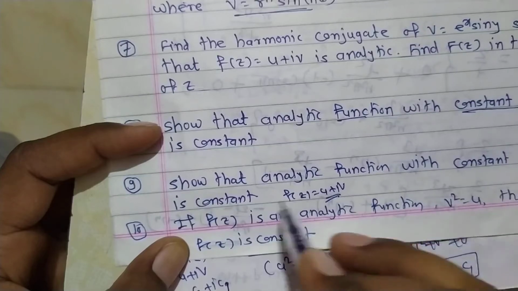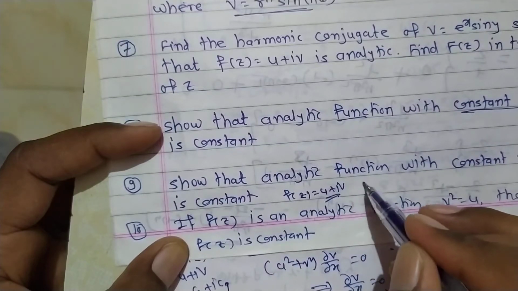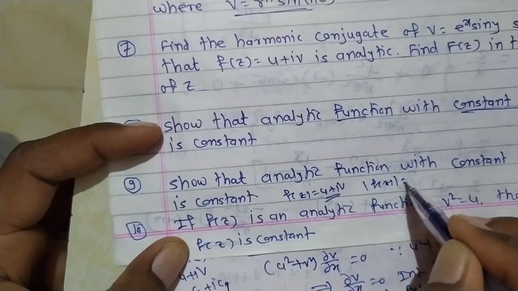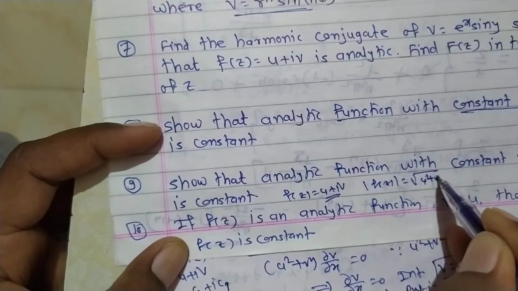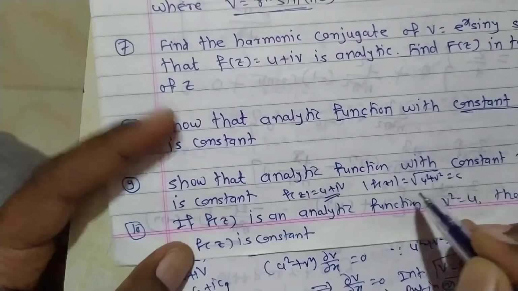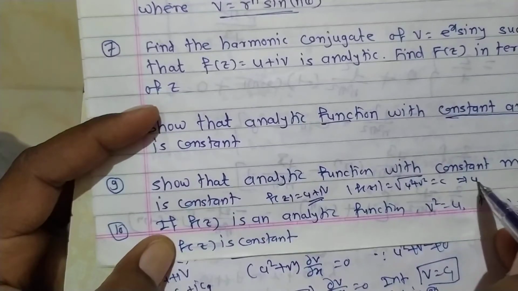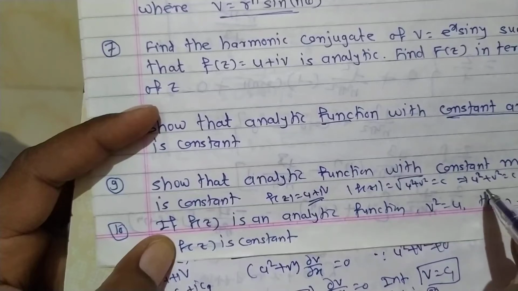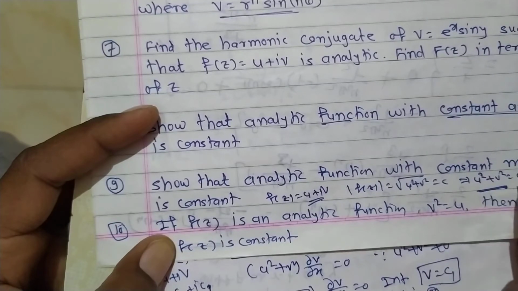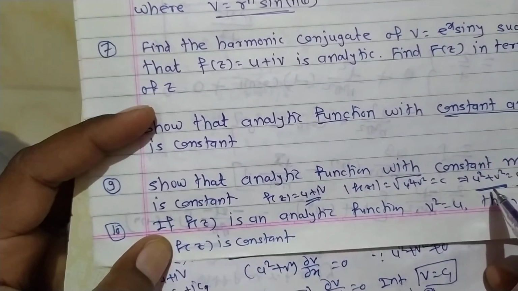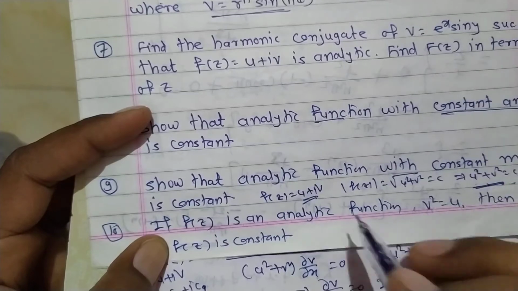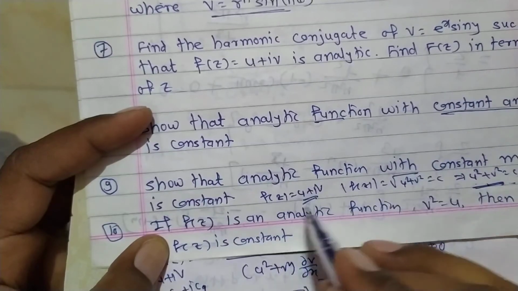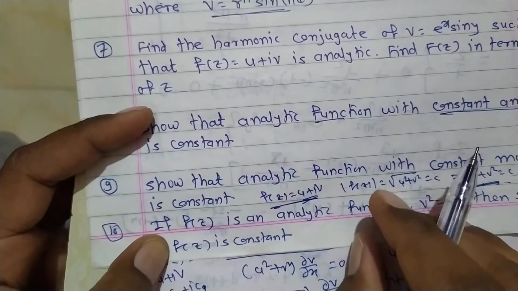So we have to show that constant modulus is constant, means take modulus of f of z, and modulus of f of z is under root of u square plus v square. This is given as c. Okay, if we take square of both sides, then we get u square plus v square is equal to c. So you try this. Take derivative of this equation with respect to x first, then y. Use CR equation, try to find ∂u/∂x, ∂v/∂x. Means if we get that 0, then we get u equal to constant, v equal to constant, and from that we can say that f of z is also constant.